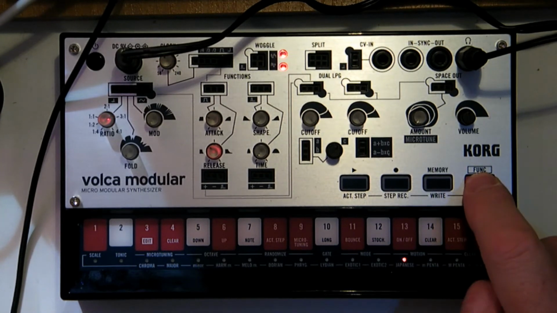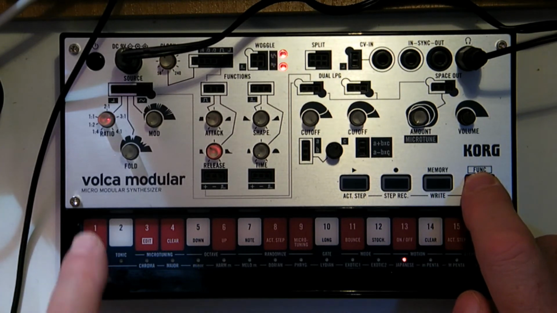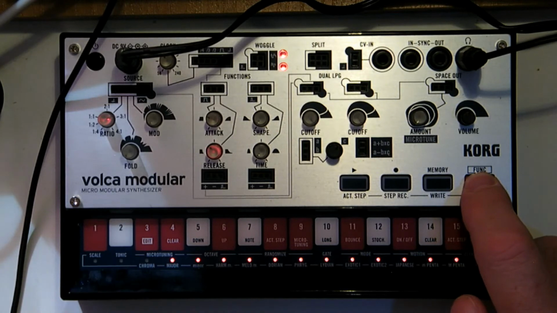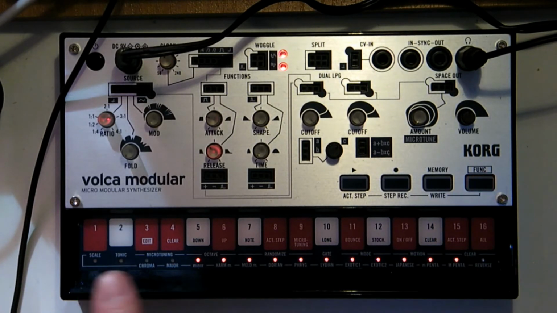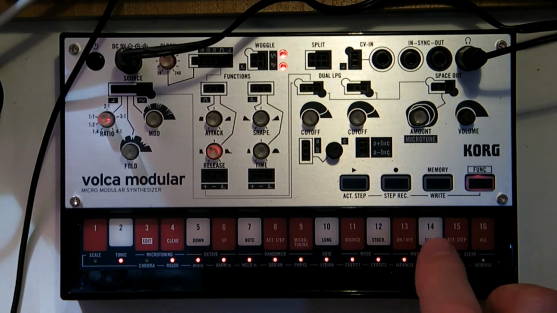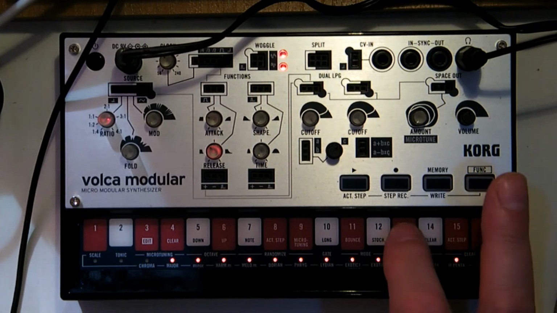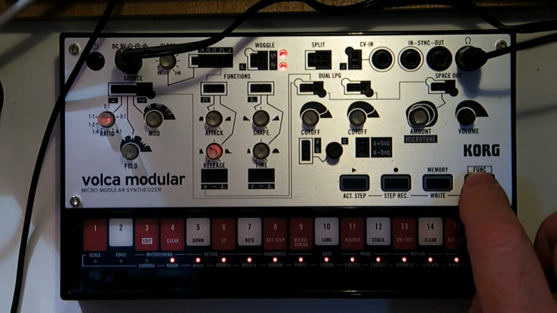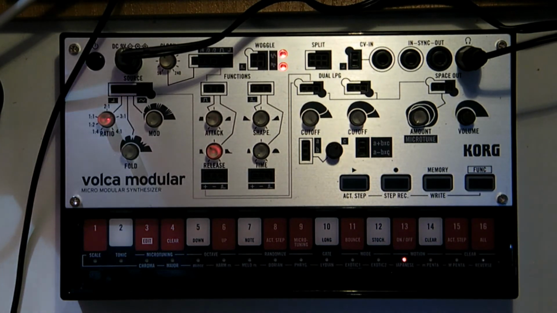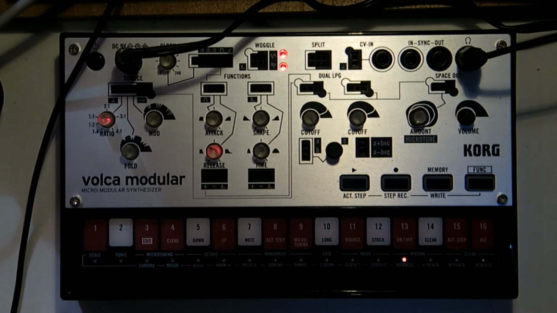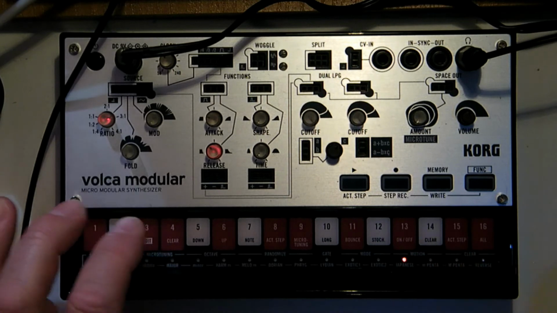So, pressing and holding function, touching key number 2, and then I can choose the tonic. I choose the note A, and to do so I touch key number 13, pressing function to approve. And now I can play the A major scale using only the red ones. It will be one octave up.